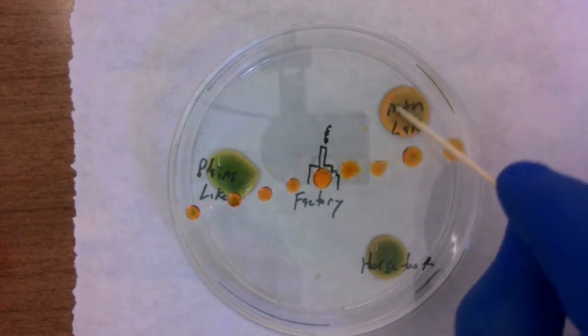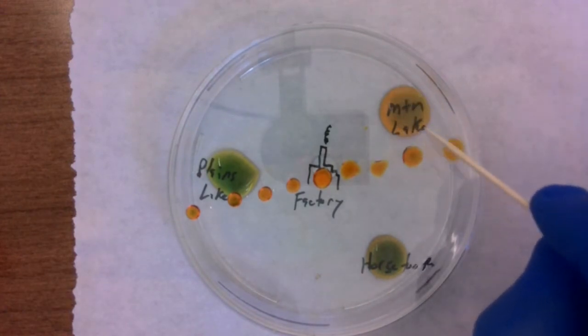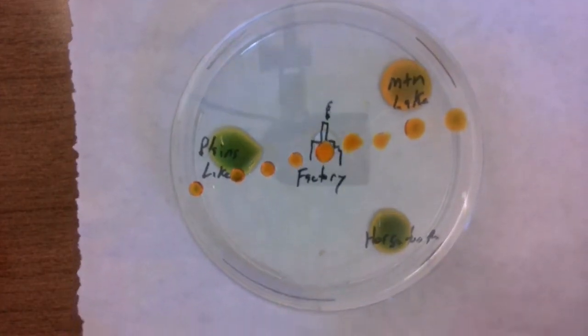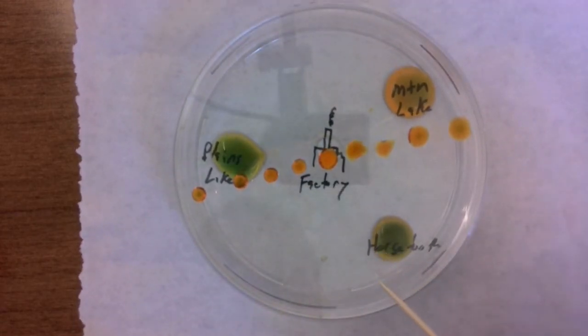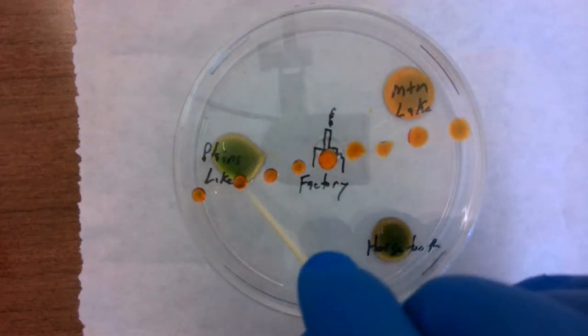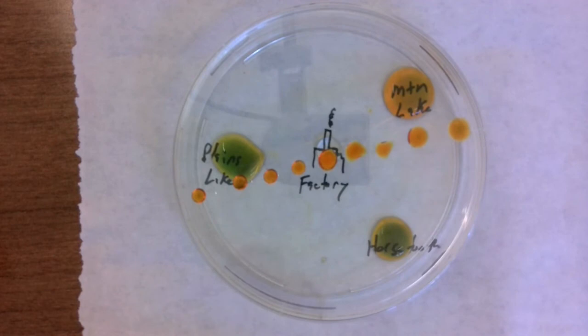And we're seeing the mountain lake has almost completely changed to acidic now. Horsetooth, again, we're seeing that ring around the edge, and it's pretty orange, and a smaller ring around the Plains Lake.